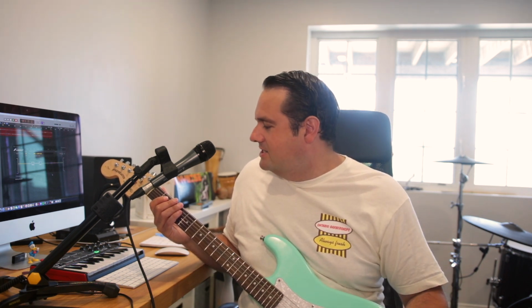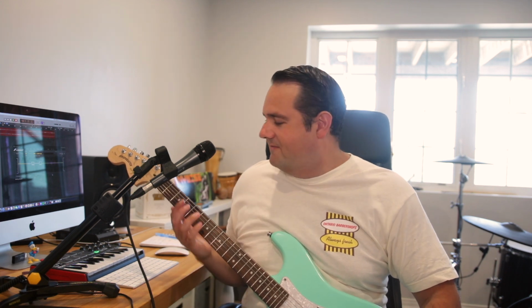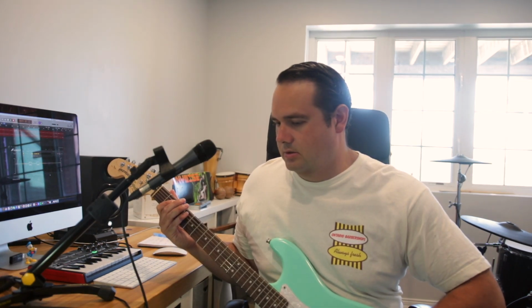So here's the most basic chord for guitar, and this is called a 5th chord because we have our root note and we have the 5th note in that scale. Put those together.